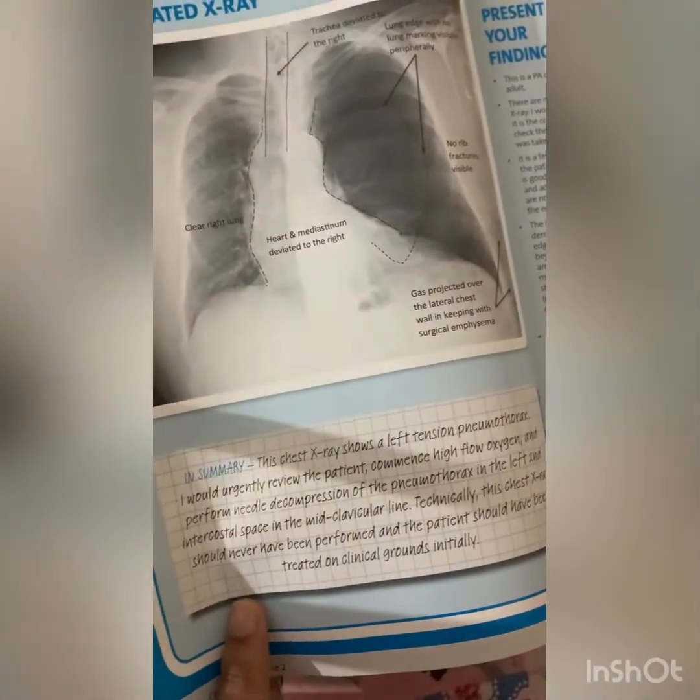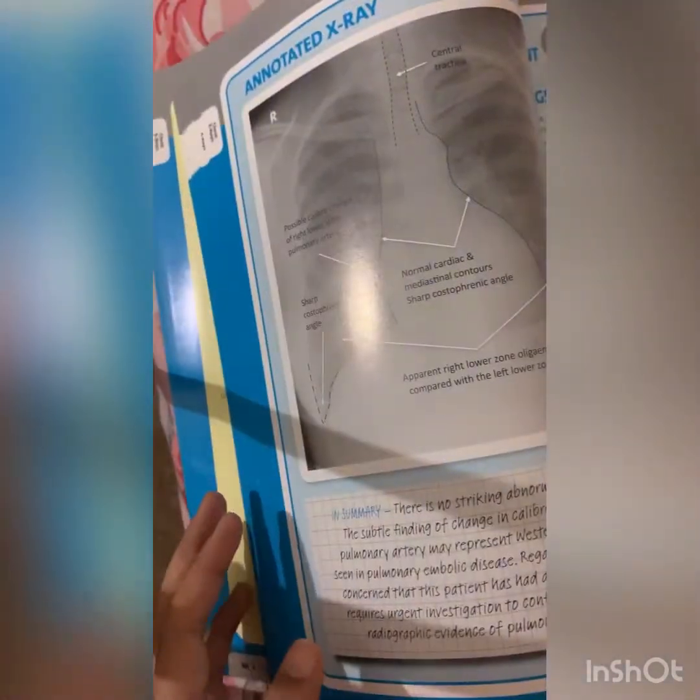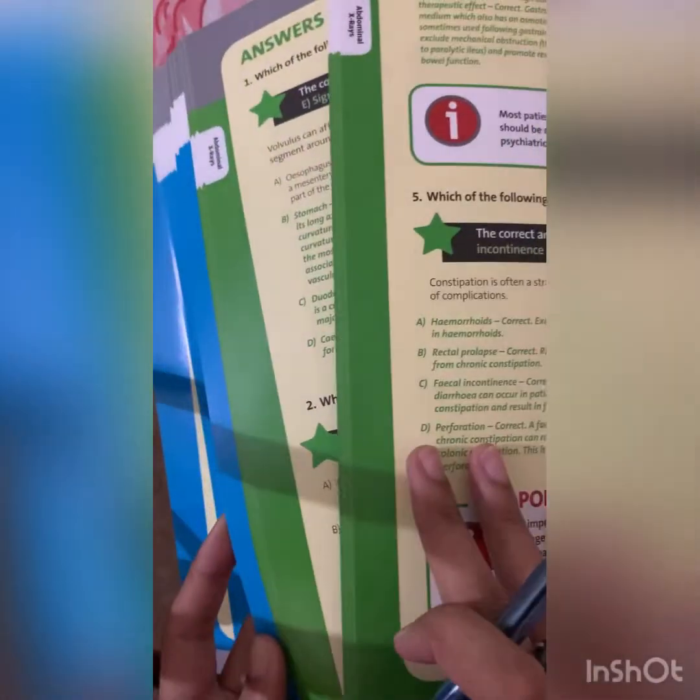So similarly 20 cases are present, and then comes the section of abdominal X-rays.